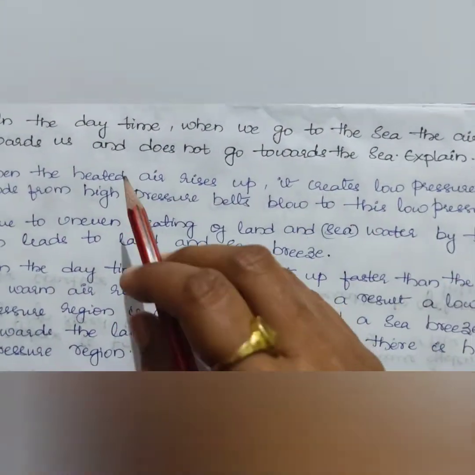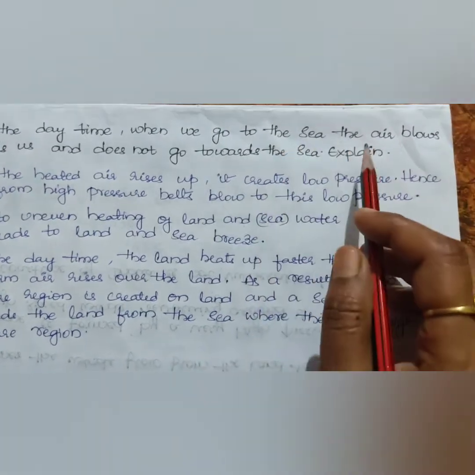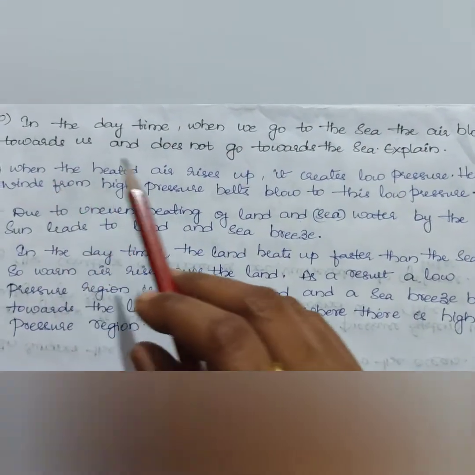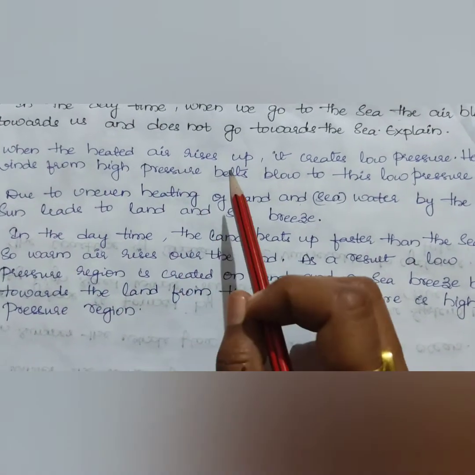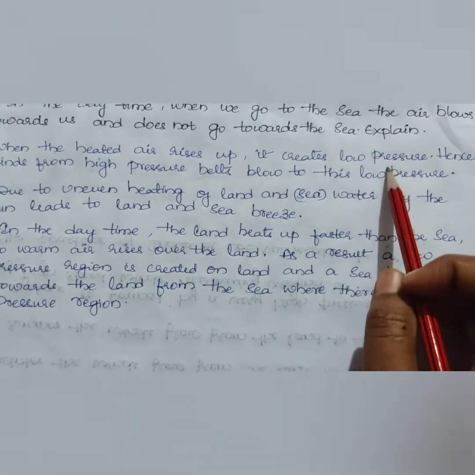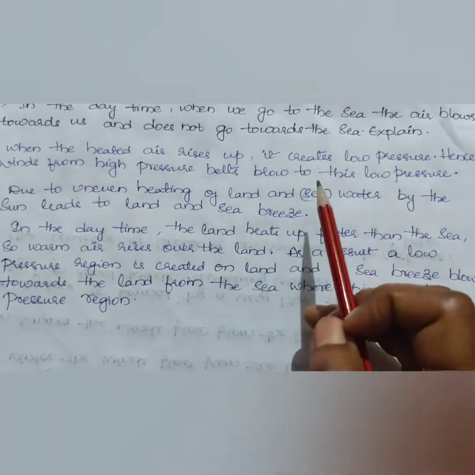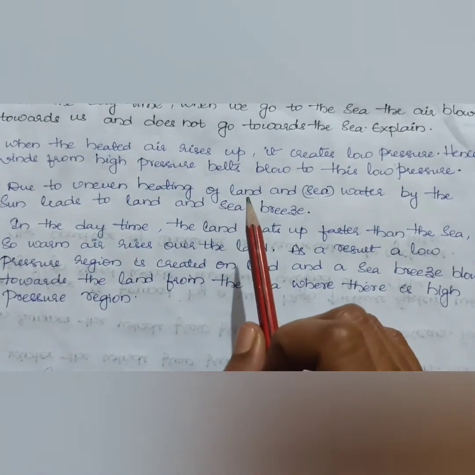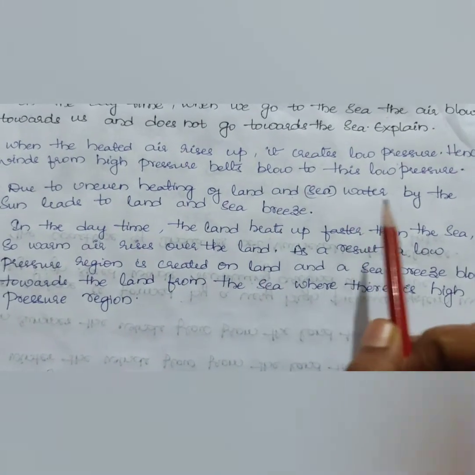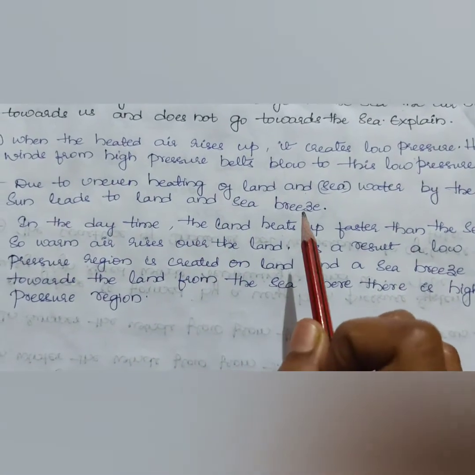Tenth one. In the daytime, when we go to the sea, the air blows towards us and does not go towards the sea. Explain. When the heated air rises up, it creates low pressure. Hence, winds from high pressure belts blow to the low pressure. Uneven heating of land and water by the sun leads to land and sea breeze.